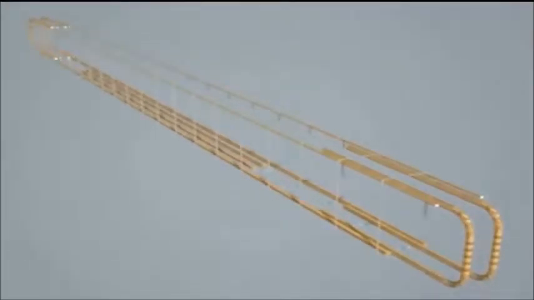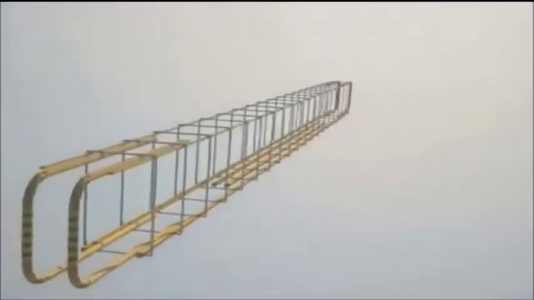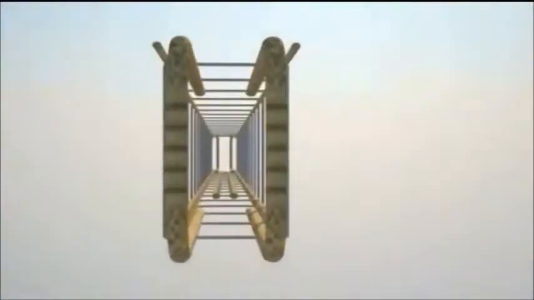Now, continuing with the girths added around the steel bar. The girths are placed at a specific length from center to center. Now we can clearly see how the girths are arranged.